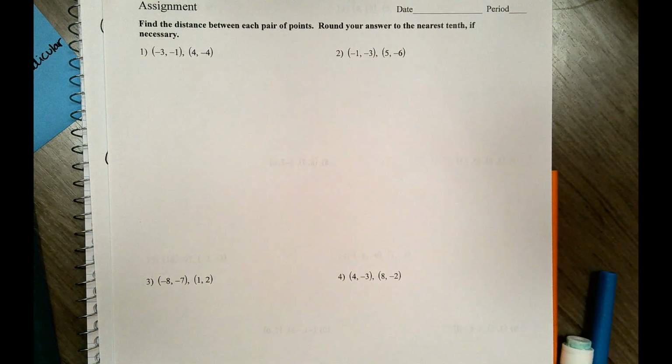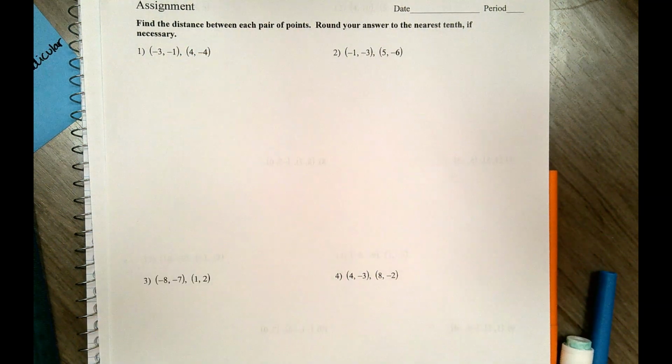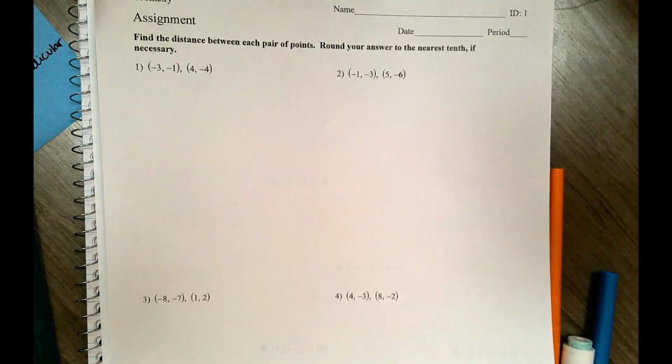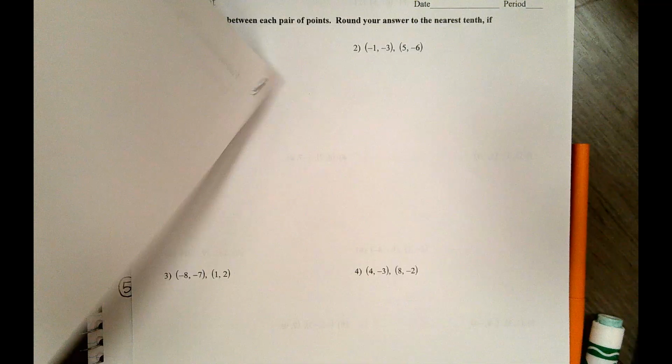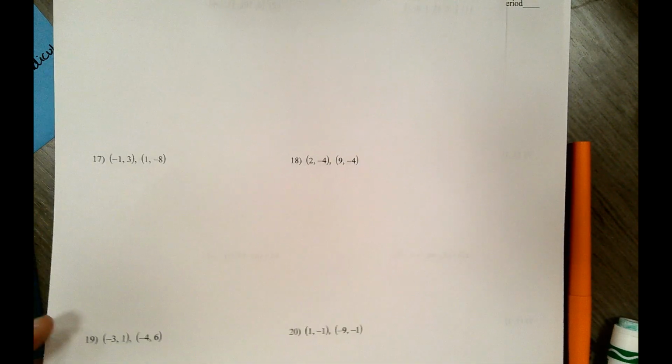So in this worksheet packet, it says find the distance between the pairs of points. Round your answer to the nearest 10th if necessary. You have been given 10 sets of coordinates to practice the distance formula. And then numbers 11 through 20 say to find the midpoint.